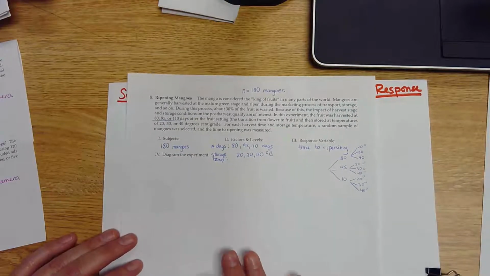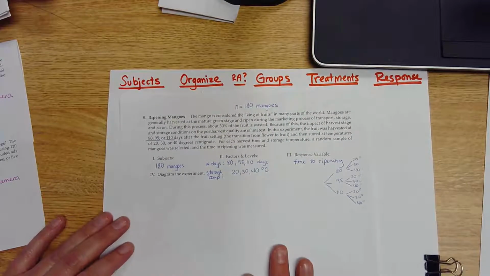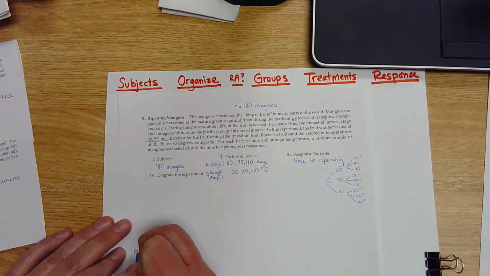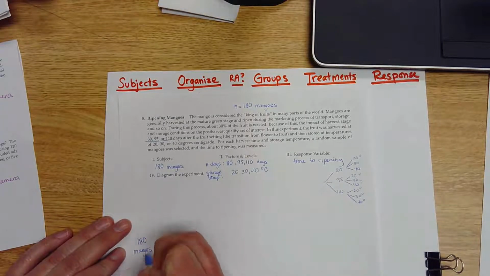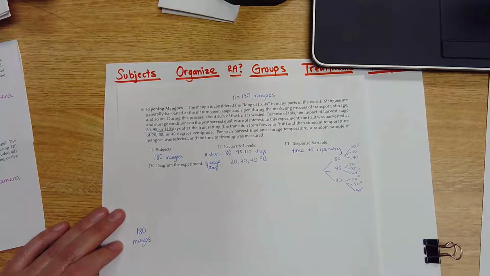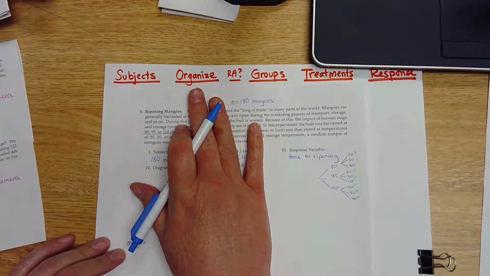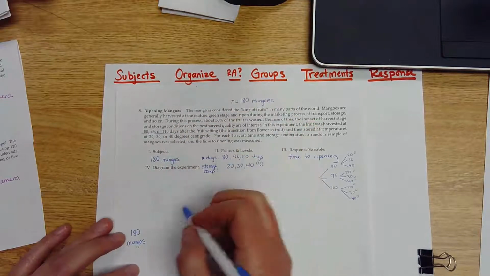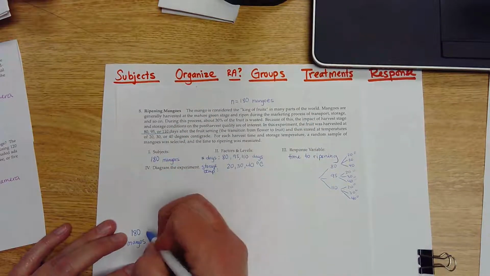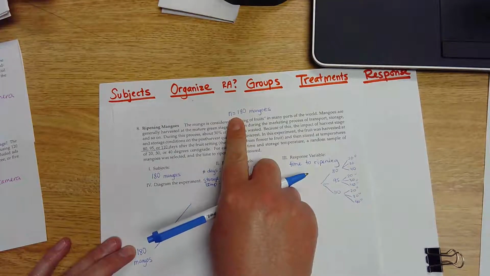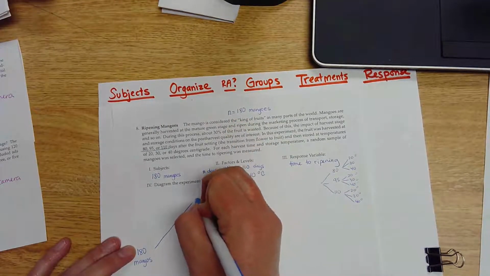All right, so our diagram starts with our subjects. So I have 180 mangoes. We're going to split this into 9 groups. Remember, we don't have an organizational component on this one. So our next thing is to look at these groups and determine if they're randomly assigned. For each group, I'll take my 180 and divide that by 9. So I get 20 mangoes in each group.